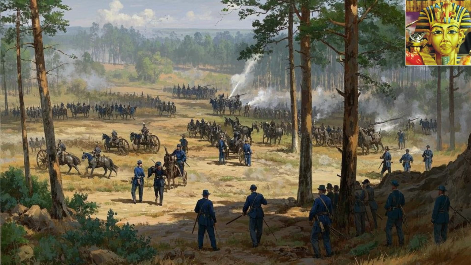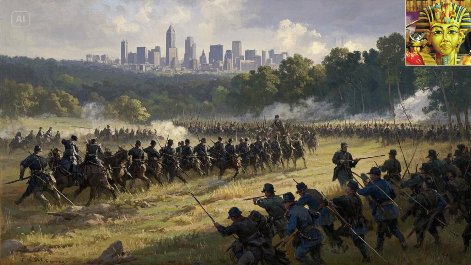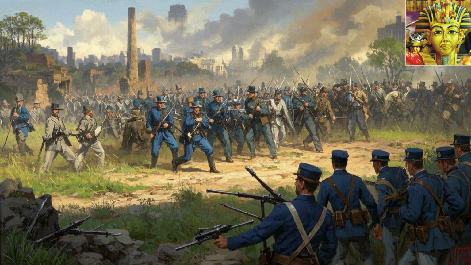Hood's decision to launch a bold, aggressive assault on the Union forces at Atlanta was a gamble that ultimately failed. The Confederate forces suffered heavy casualties, and the Union victory at Atlanta was a clear sign that Hood's aggressive tactics were not effective against the well-prepared Union forces.